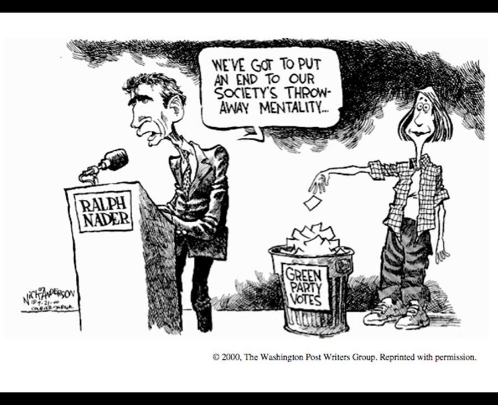A third party wouldn't ever really be able to get a majority of the votes because it would split a party. The other party would get the majority and get all of the votes. You're headed in the right direction.